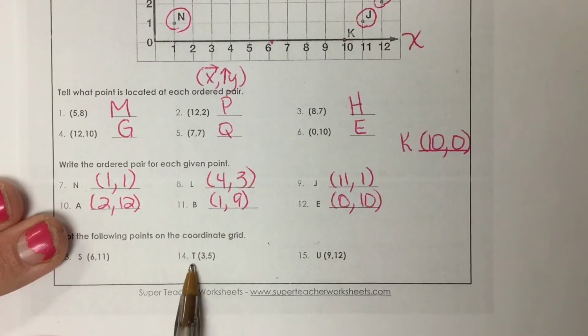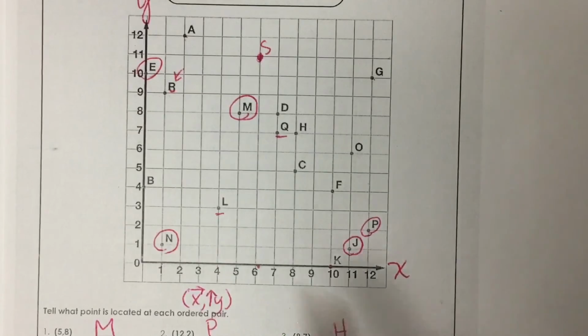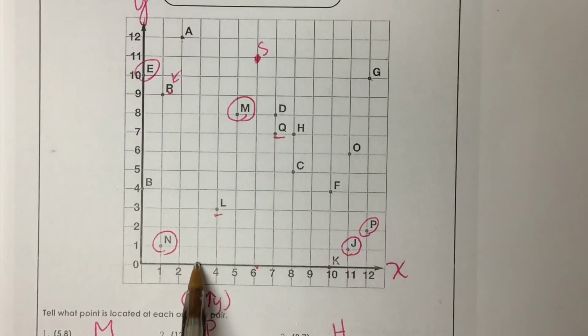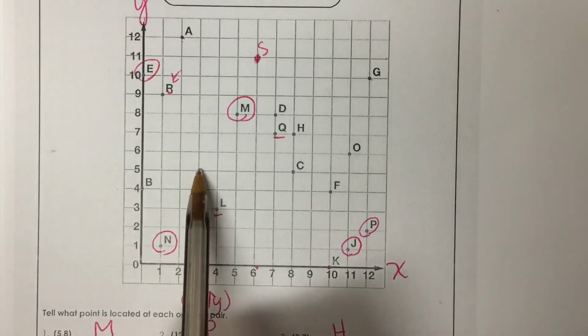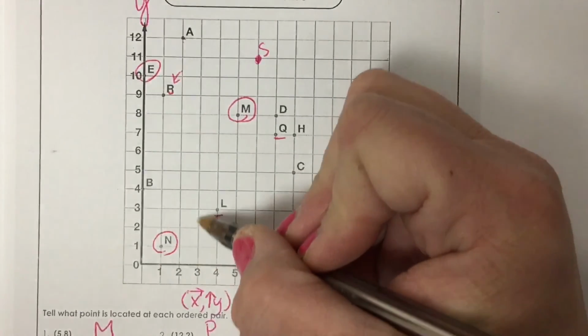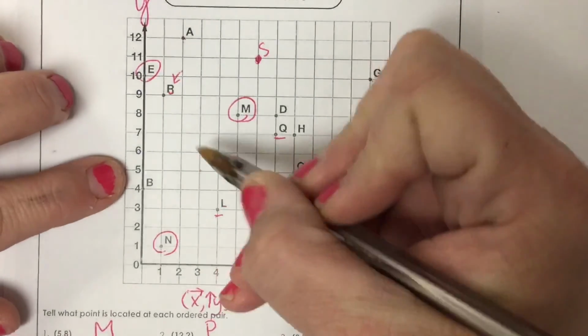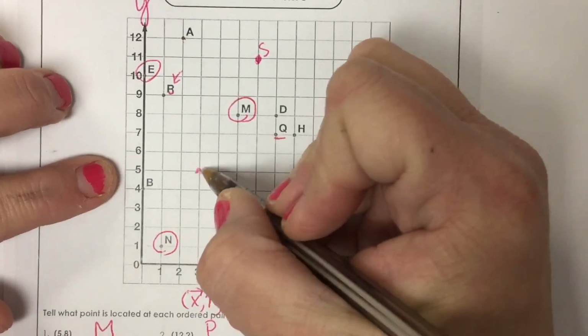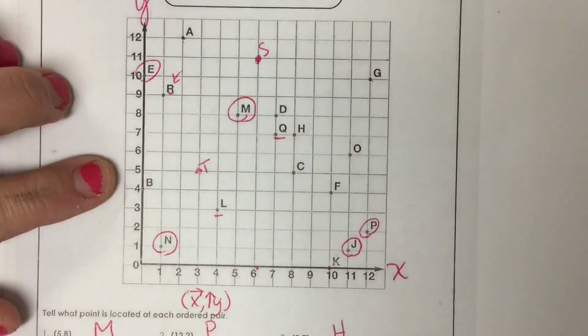3, 5, and we're going to name it T. So I'm going to start at 0. I'm going to go over to 3, and then I'm going to go up on that 3 until I get to 5. So there's my point, T.